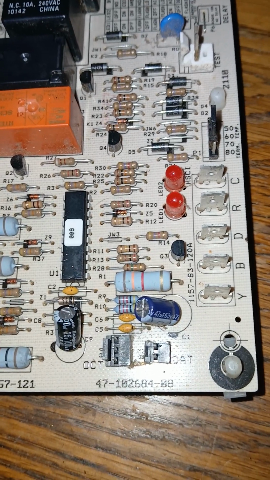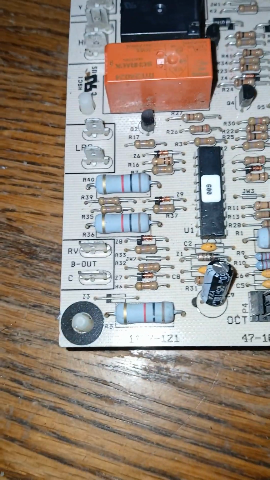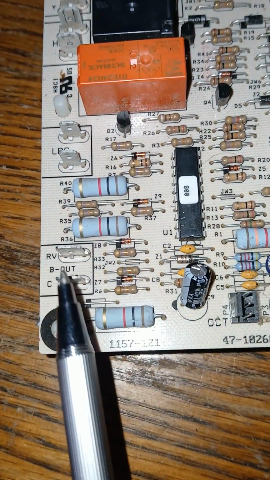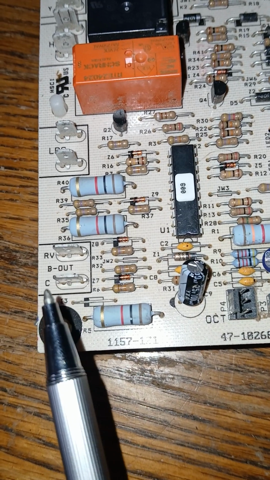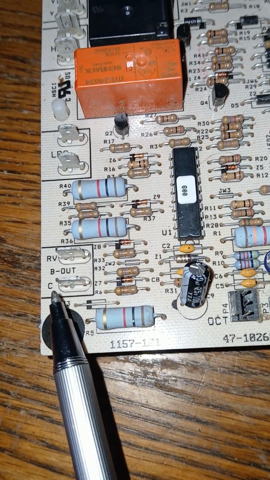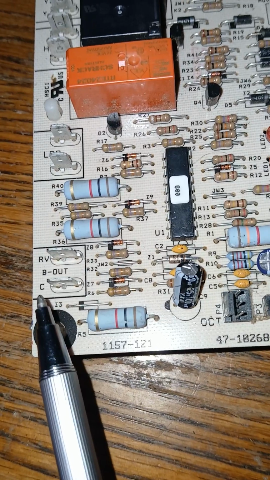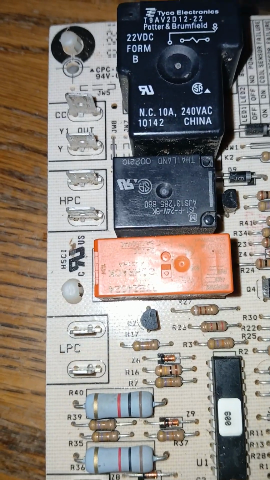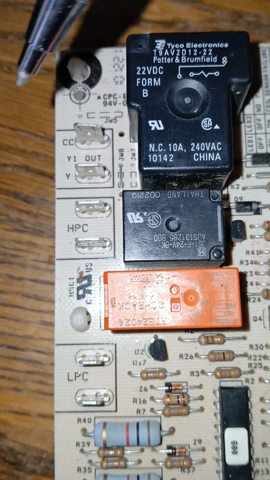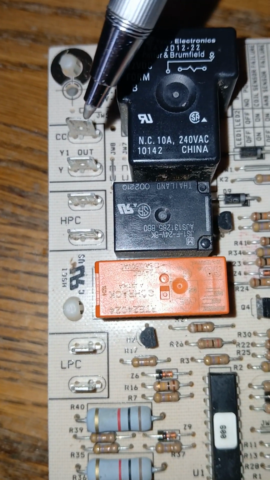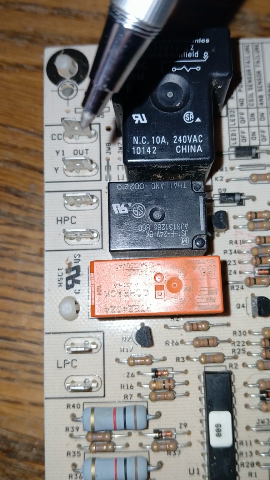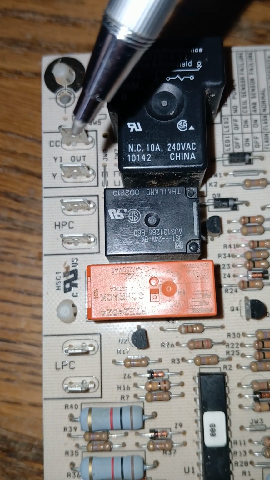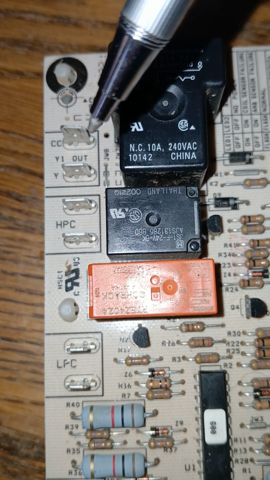So then when it energizes something, say for instance over here, the reversing valve, we have a hot and a common, and even here on the reversing valve we have a common. Let's go up here, and I think this may be the contactor, the Y or the Y1. This may be the common on the contactor.